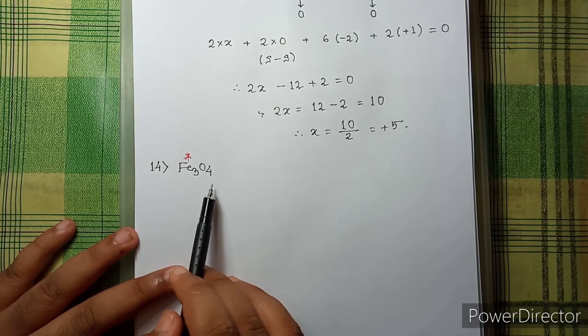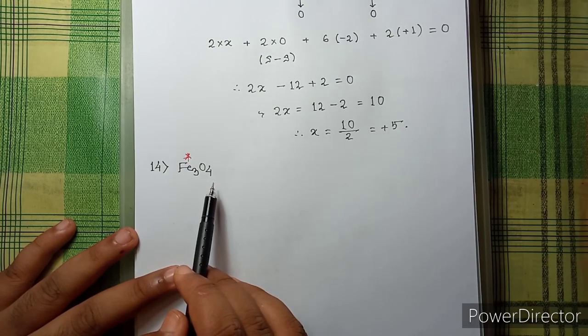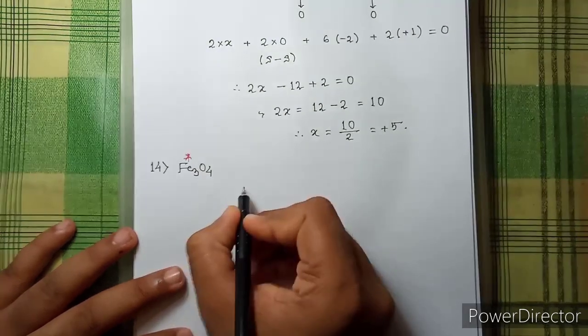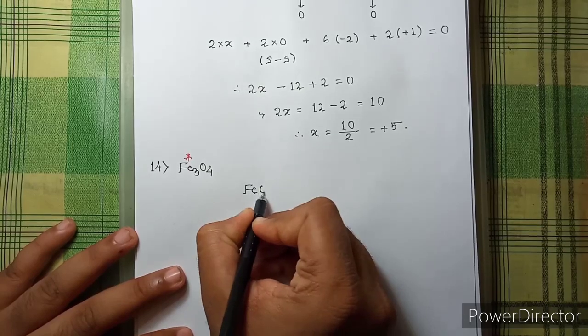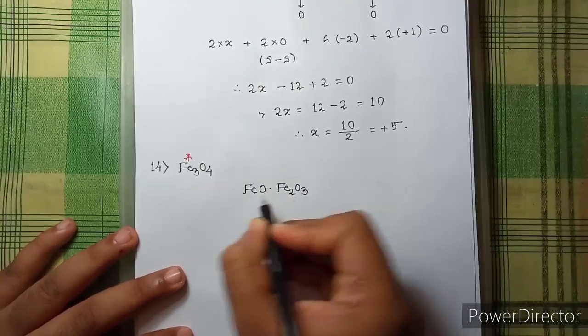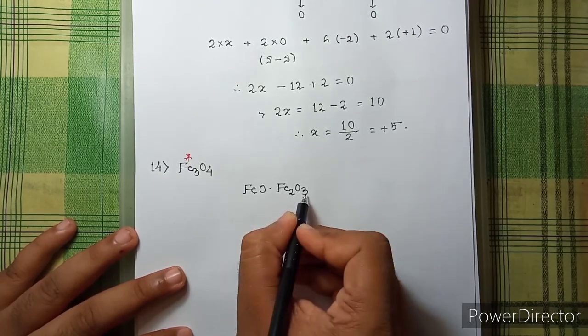Next, Fe3O4, ferroferric oxide. Ferroferric oxide is a mixed oxide having the composition FeO·Fe2O3, that is ferrous oxide and ferric oxide.